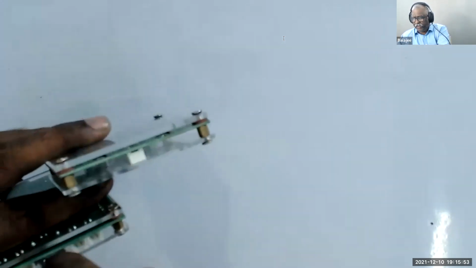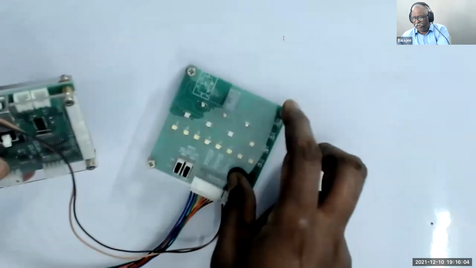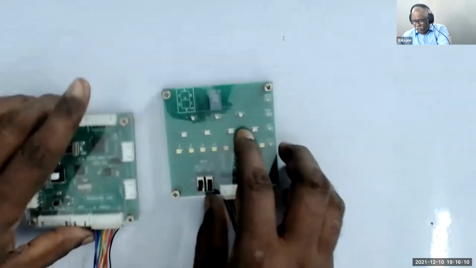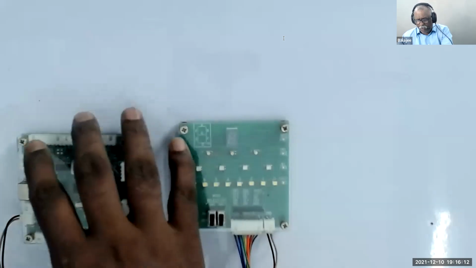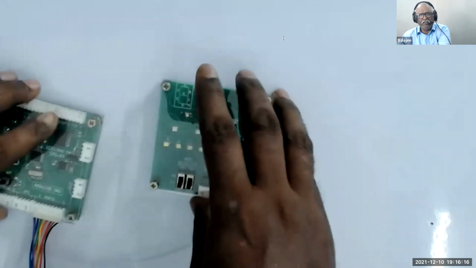Okay, now this is for power. I connect this power to this. I've given a power. See, I've given a power. I connected port D to the LED, the 8 segments. Now, let me give the USB power. I've connected it now.